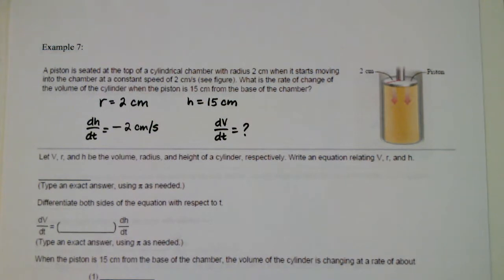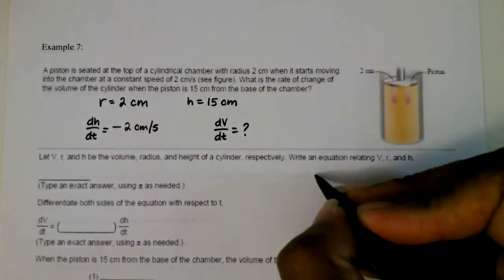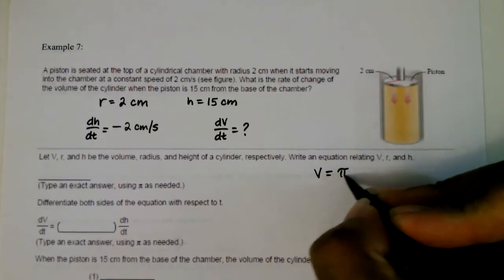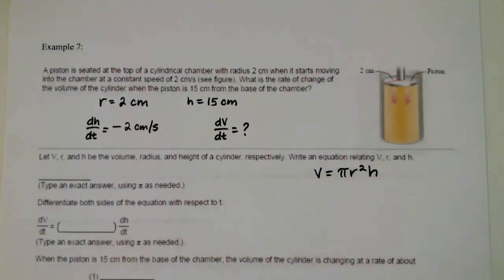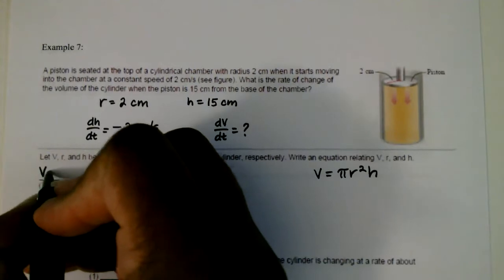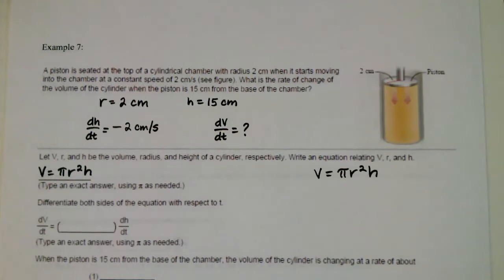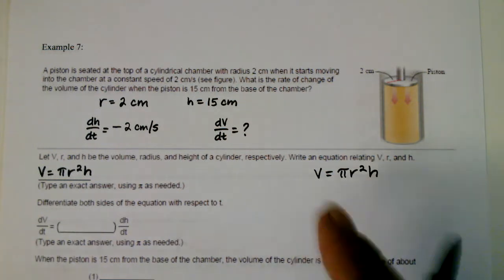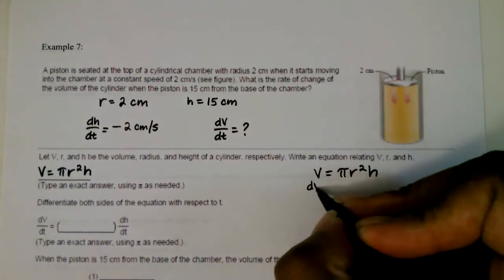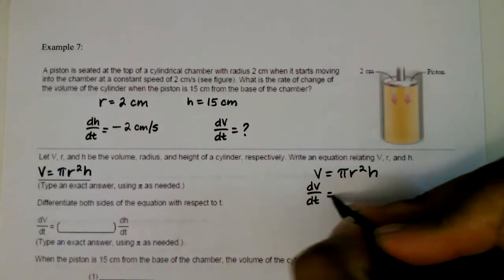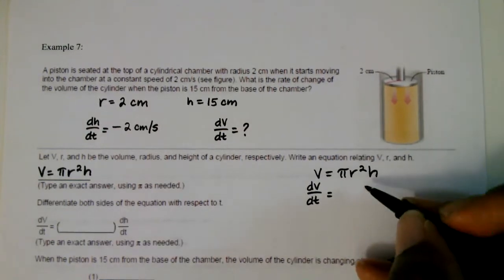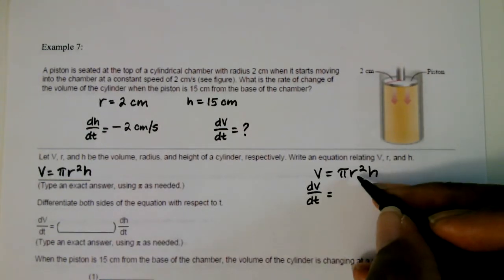So that's our formula for the volume of a right circular cylinder. V is equal to pi times the radius squared times the height. Now we're going to differentiate both sides of this equation with respect to time. So the derivative of V would be dV/dt is equal to, now, I want you to know something here.